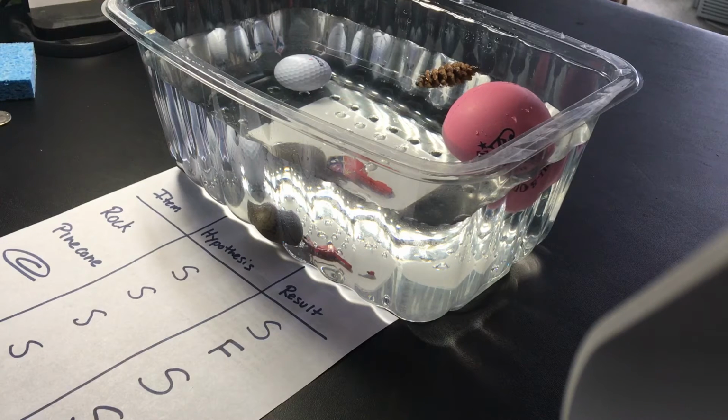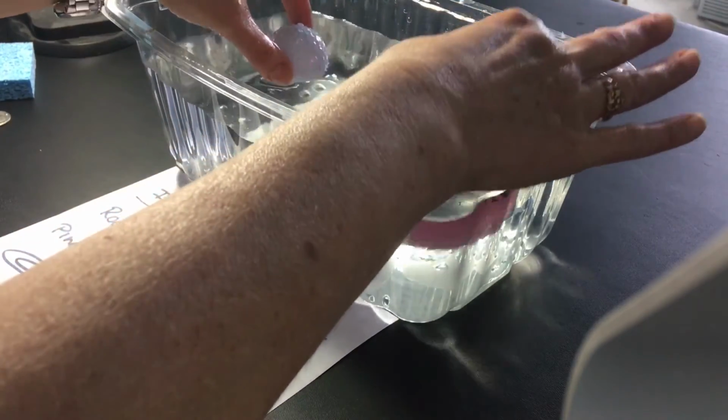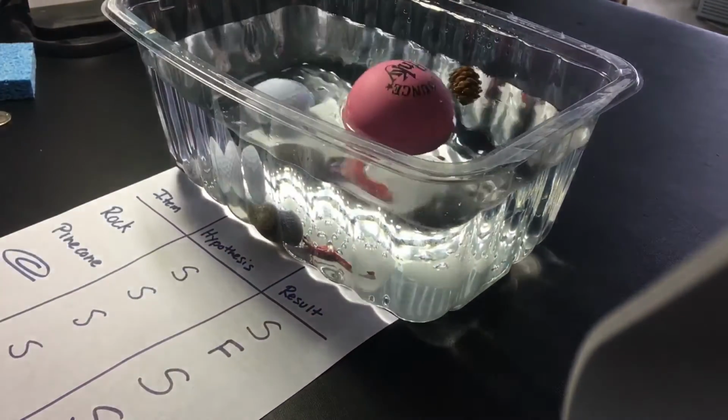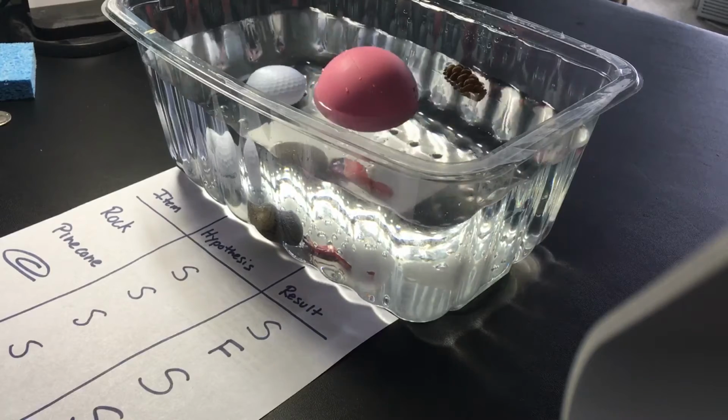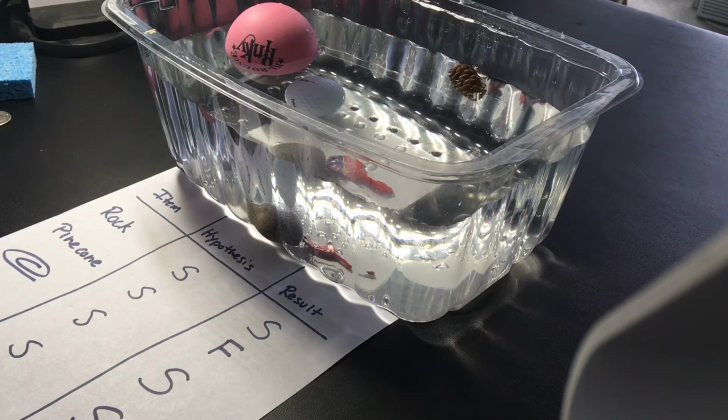It's not how much something weighs, because I think that the bouncy ball and the golf ball weigh about the same, but the golf ball is more dense. So now we know that a golf ball is more dense than a bouncy ball, and we know that a rock is more dense than a pine cone.